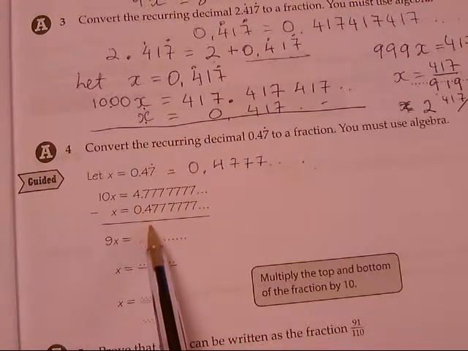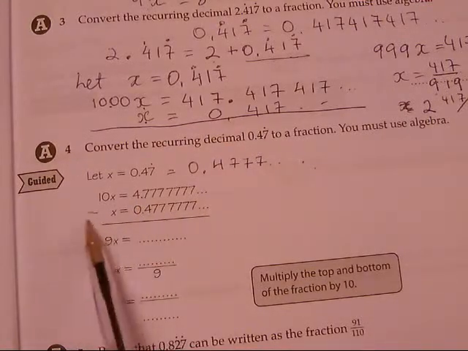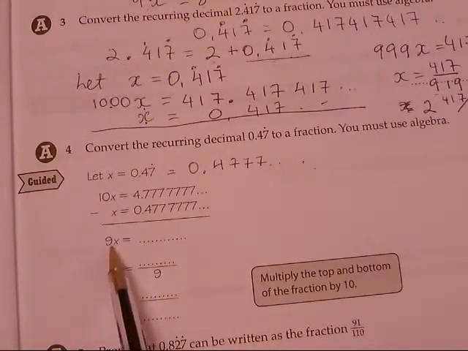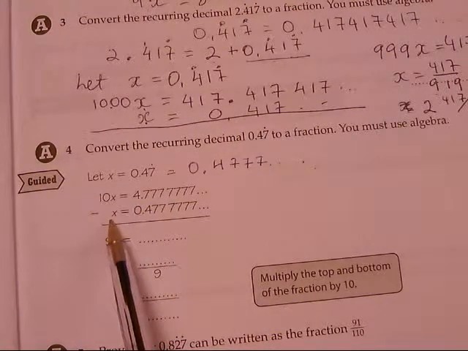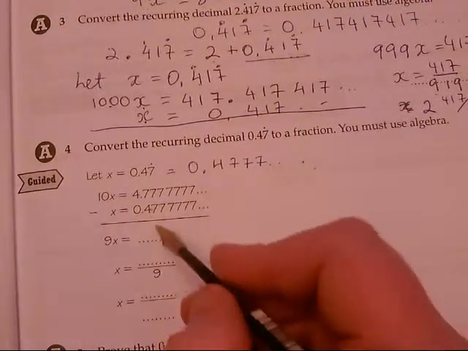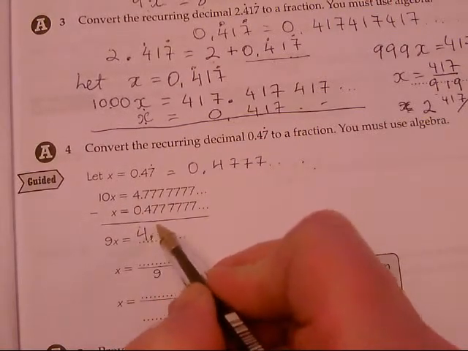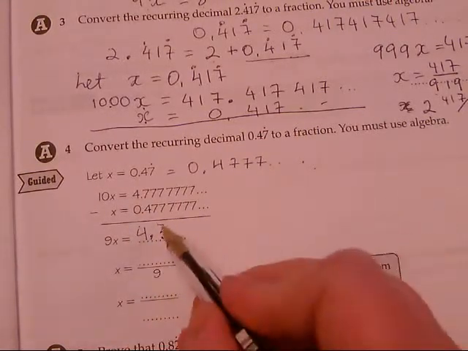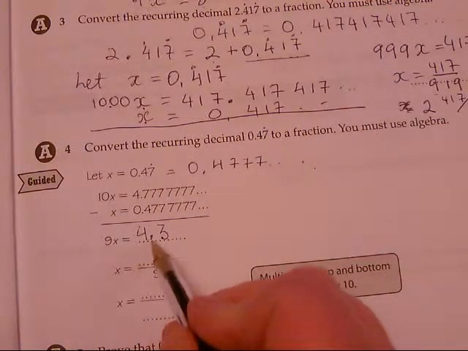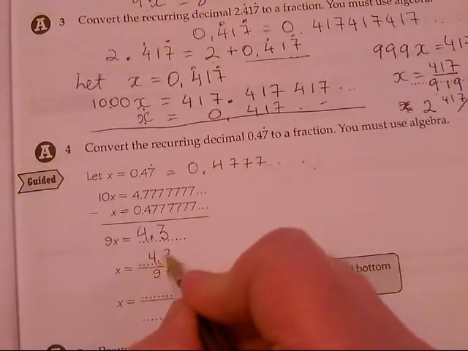That will give us 10x equals 4.777 recurring. If we subtract x, which is 0.477 recurring, from 10x, we get 9x on the left side, and on this side we'll get 4.3, and all the 7s will go away. Then we'll have 9x is equal to 4.3, so 1x will be 9 times smaller, so we'll have 4.3 over 9.